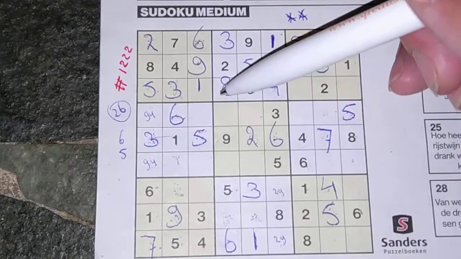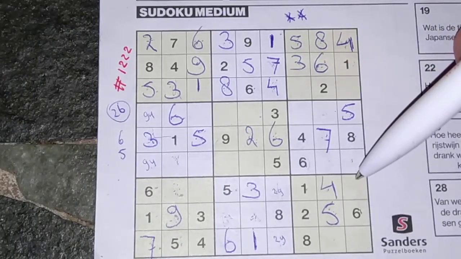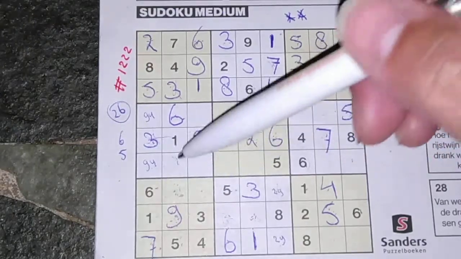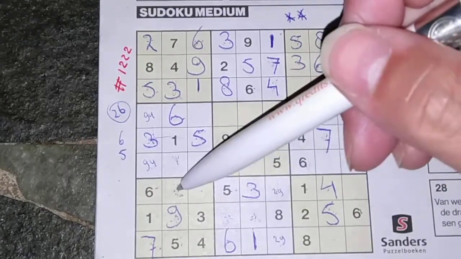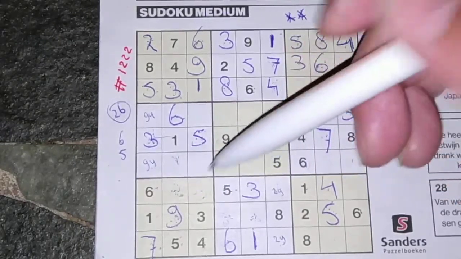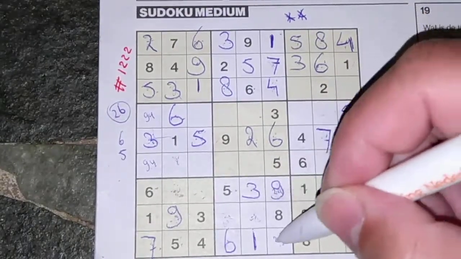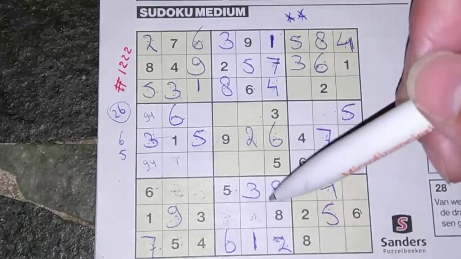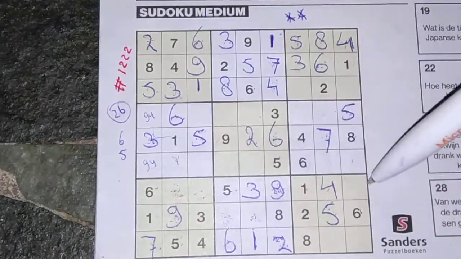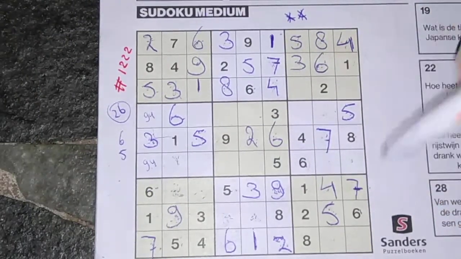Then yeah, 2 numbers left, 2 and 8. That means in this row we have a 2. This box cannot be a 2. It should be a 9, and this should be a 2. 2 and 8. That means 1 box left in this row for the number 7.